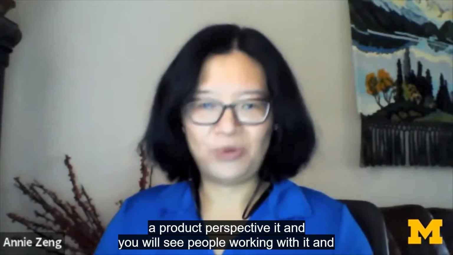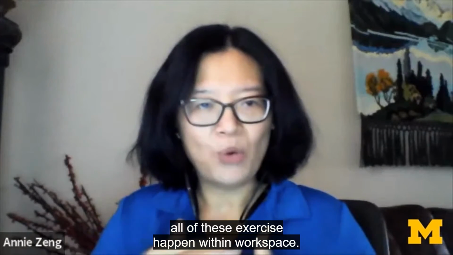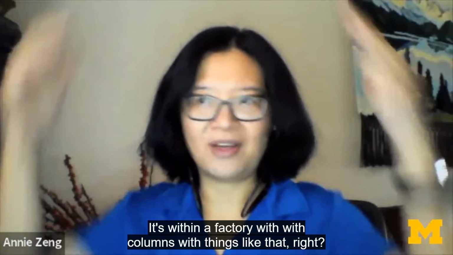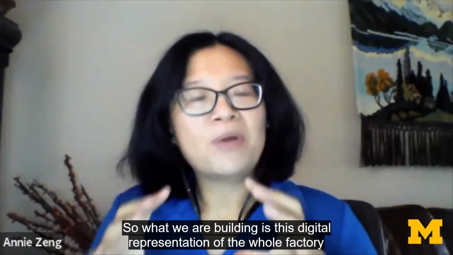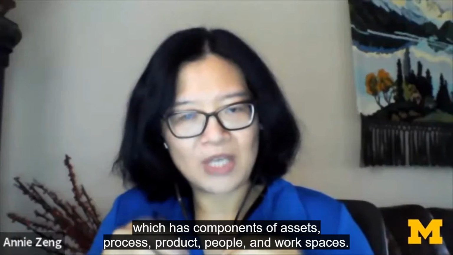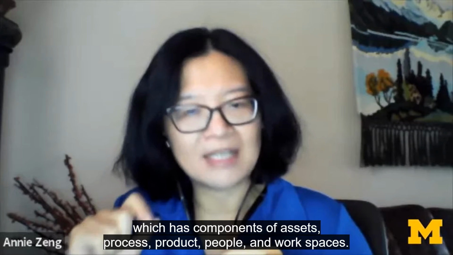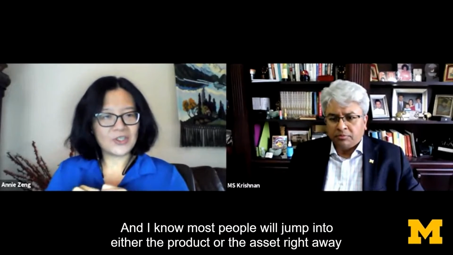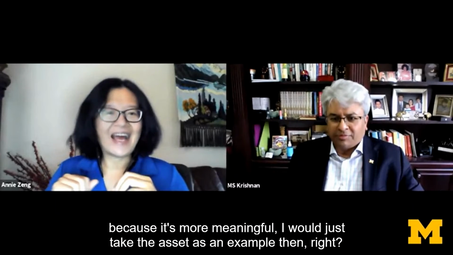And you will see people working with it. And all of these exercises happen within a workspace. It's within a factory with columns and things like that, right? So what we are building is this digital representation of the whole factory, which has components of assets, process, product, people, and workspaces. And I know most people will jump into either the product or the asset right away because it's more meaningful. I would just take the asset as an example then, right?